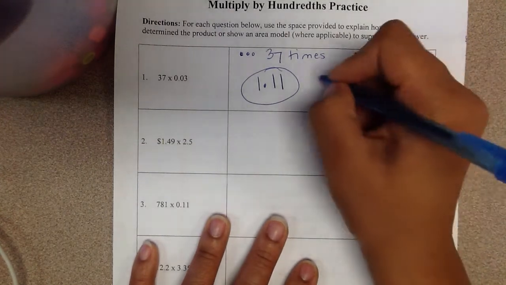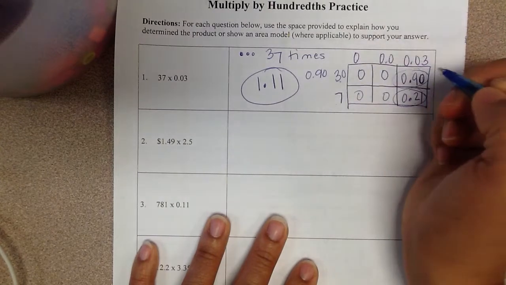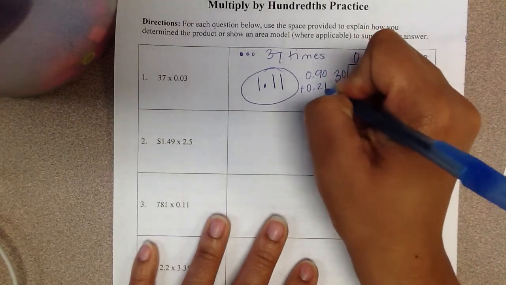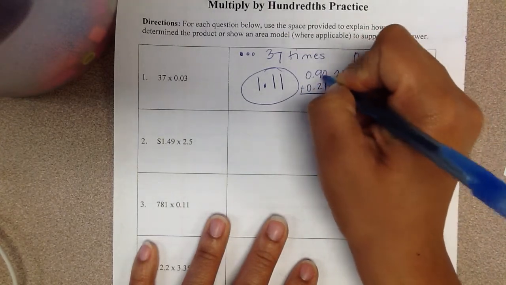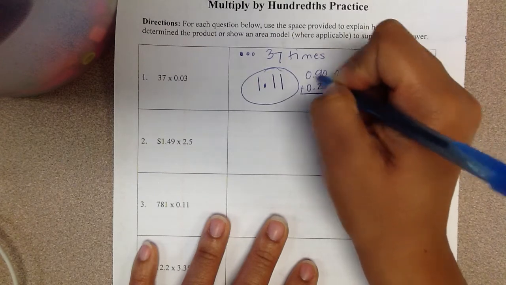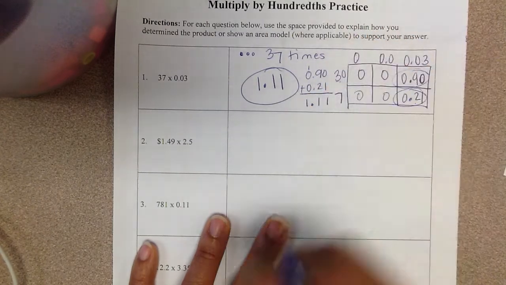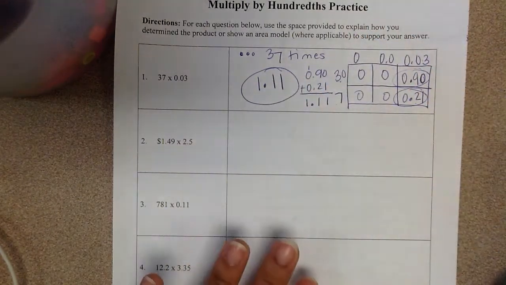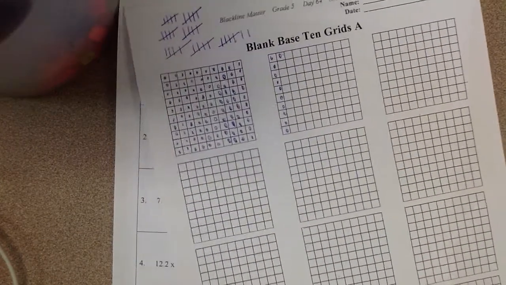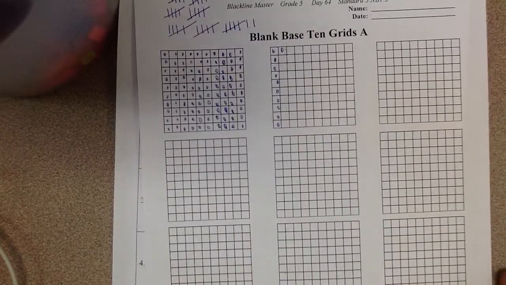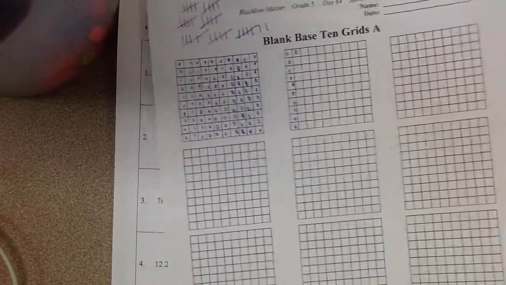And I have to add these two together. 0 and 90 hundredths plus 0 and 21 hundredths equals 9 and 2 is 11. Carry my 1, and I get 1 and 11 hundredths, just like I did when I did my base 10 grids and shading 3 hundredths in 37 times. Okay?